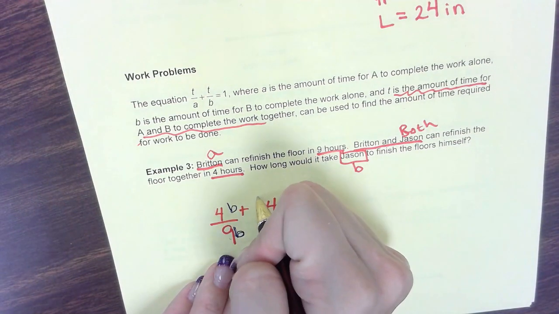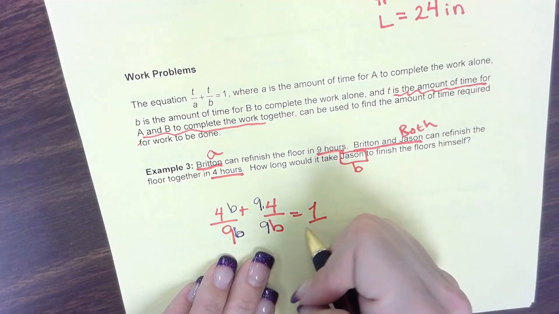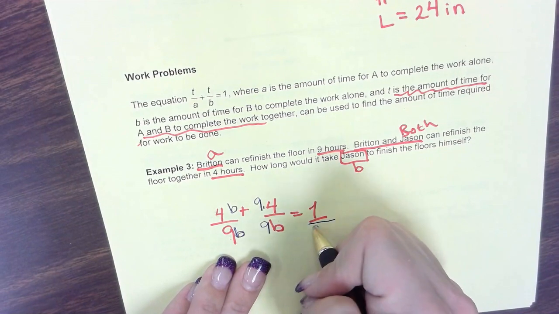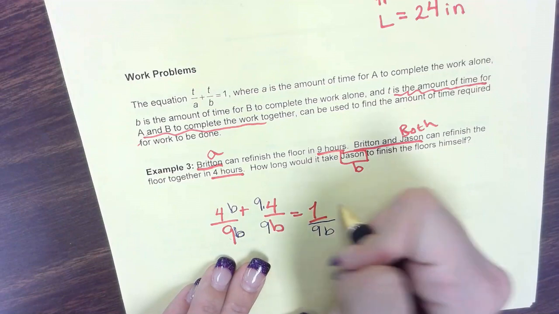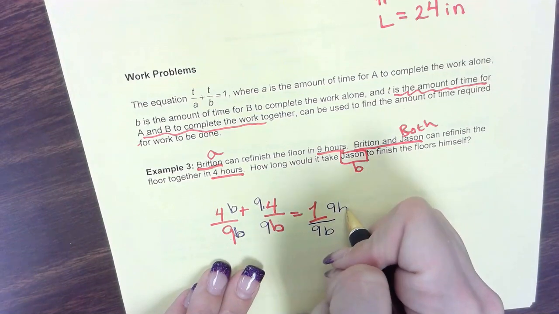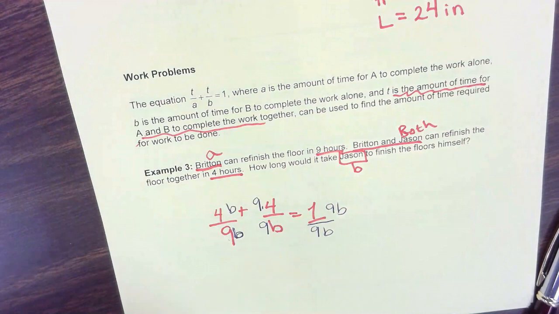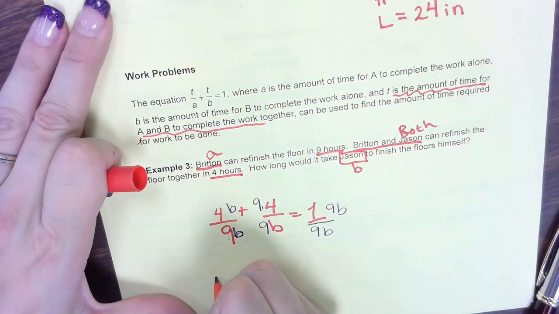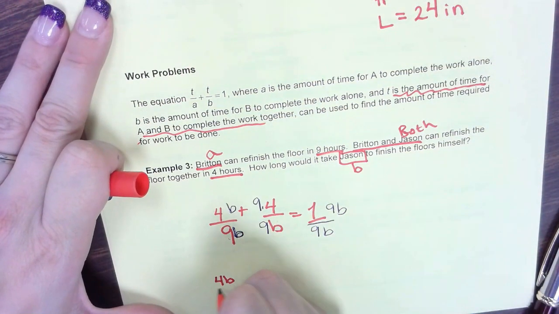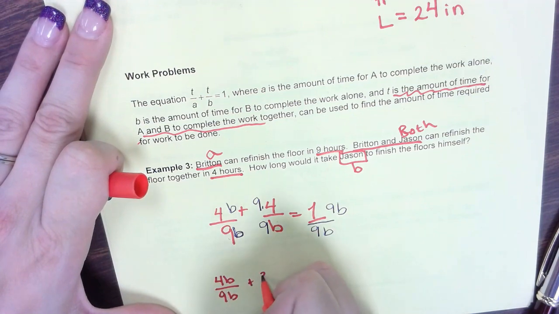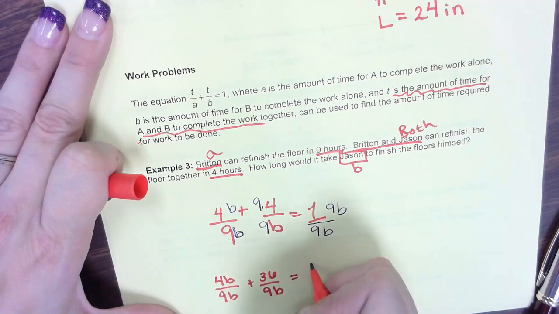Whatever we do at the bottom, we must do to the top. And it looks like this third one is missing all of it. Alright, so that tells us we get 4b over 9b plus 36 over 9b equals 9b over 9b.